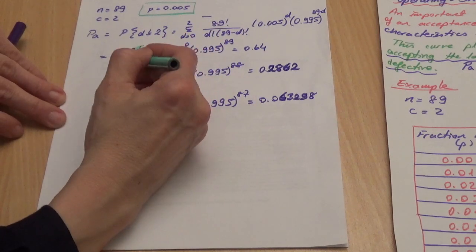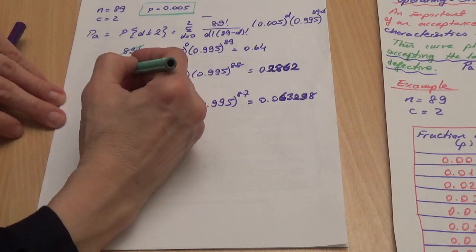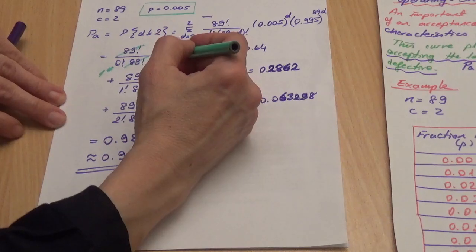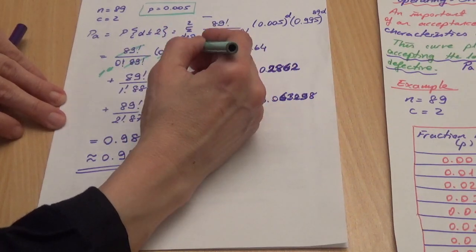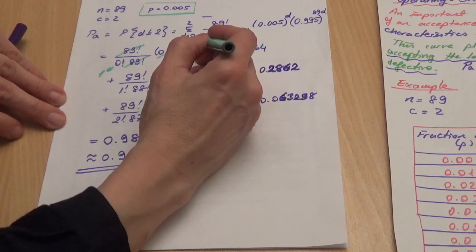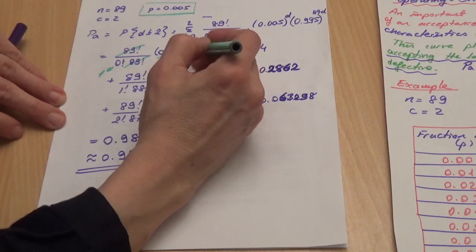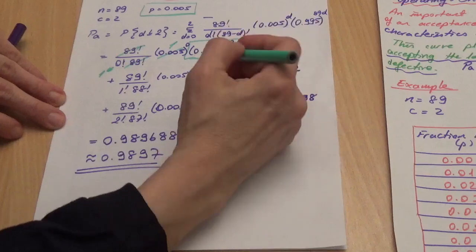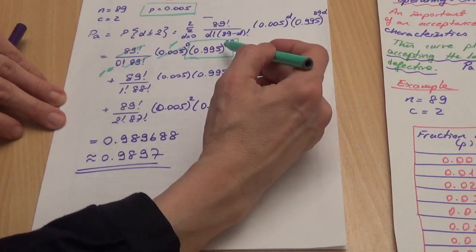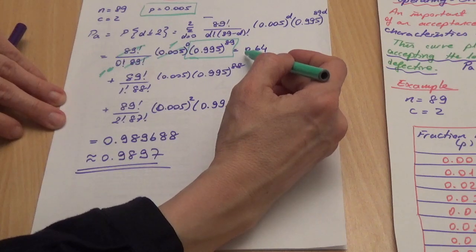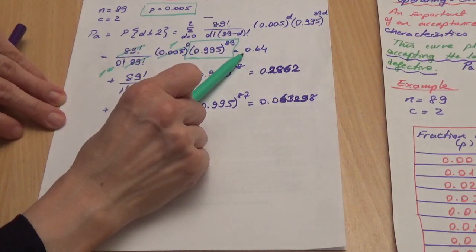So we cancel all these. We know that this is equal to 1, and this is also equal to 1. And we are only left with this value, 0.995 to the power 89, which is equal to 0.64.